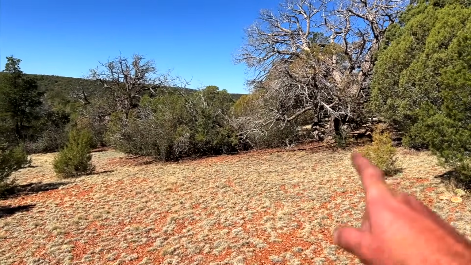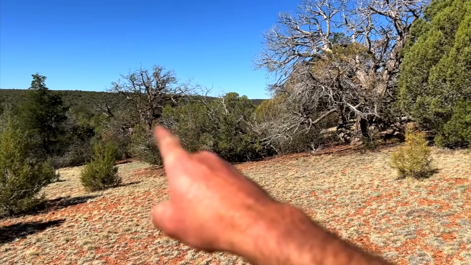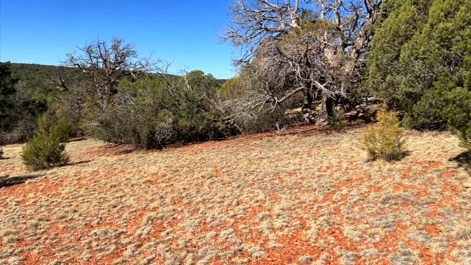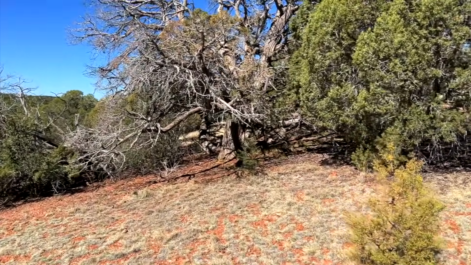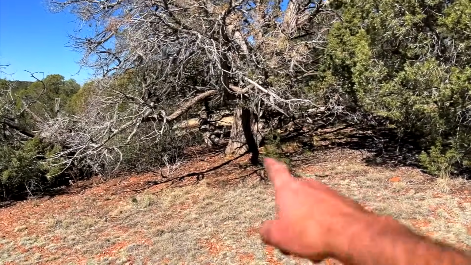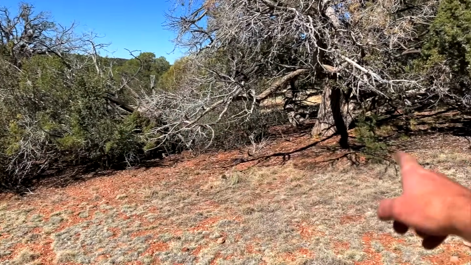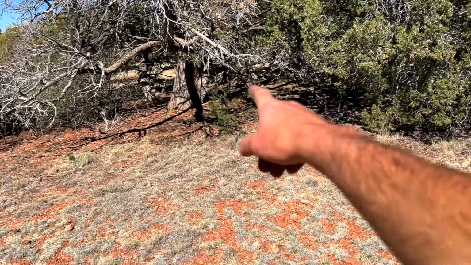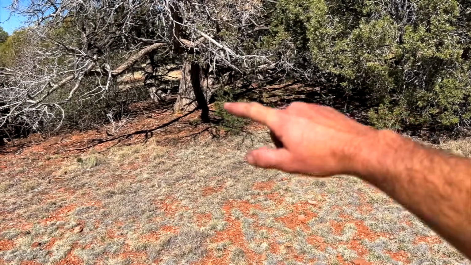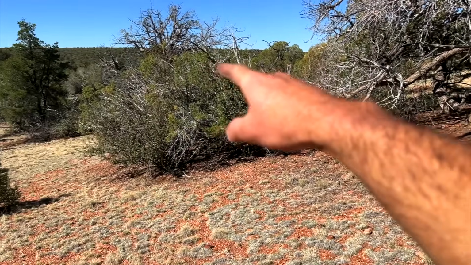Now these are the two trees. We've got this one right here and that one right there. As far as I can tell, they're Utah junipers. They are extremely old, the oldest trees that I have on my property. I measured the diameter across the biggest side: on that one it's 4 feet across, and on that one it's 6 feet across.